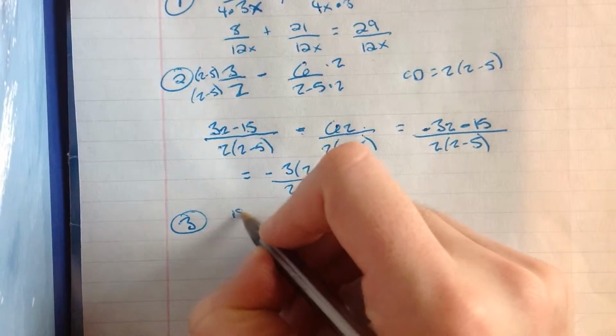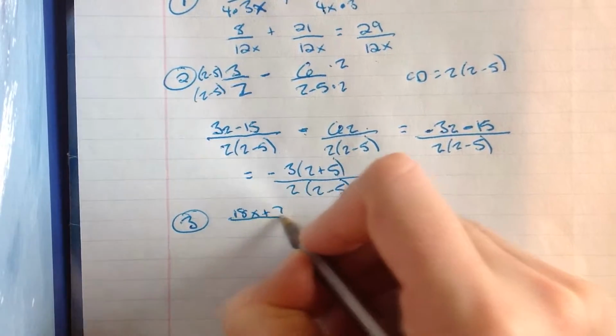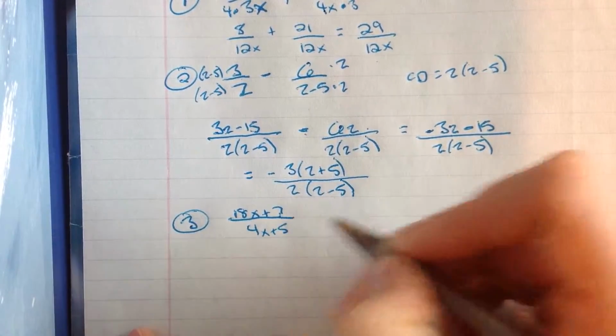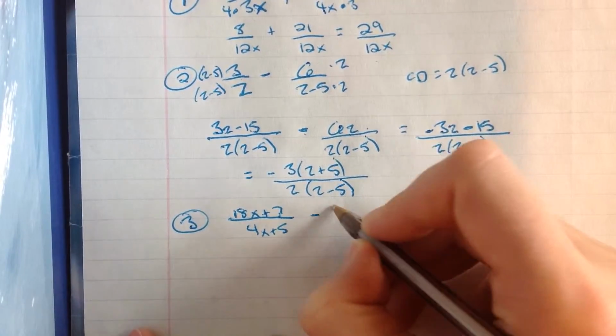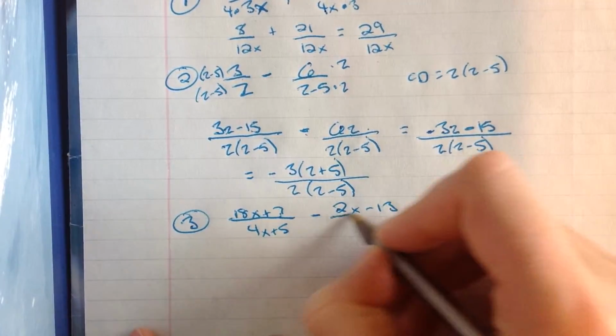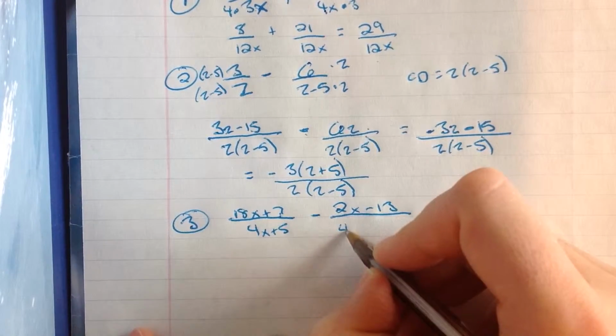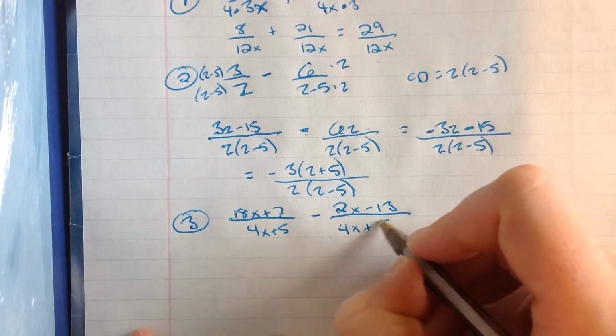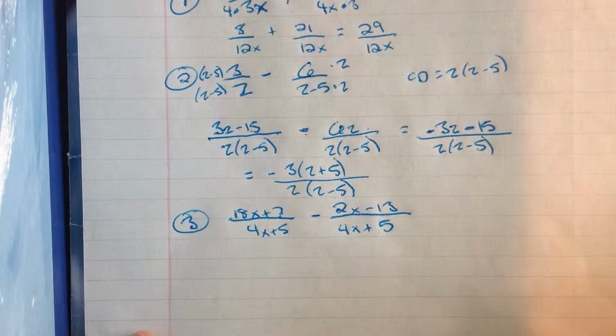Third example, 18x plus 7 all over 4x plus 5 minus 2x minus 13 all over 4x plus 5. In this case, they already both have the same denominator.